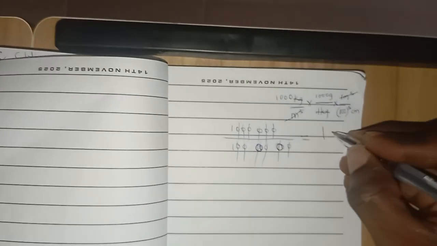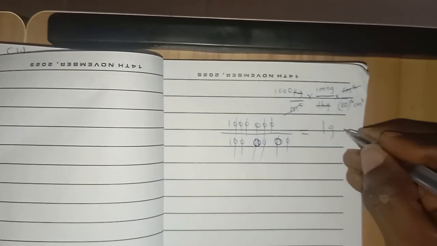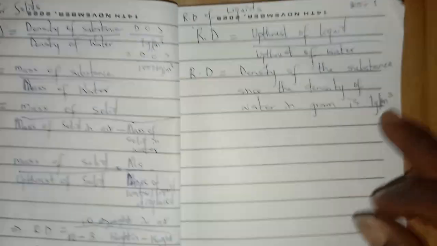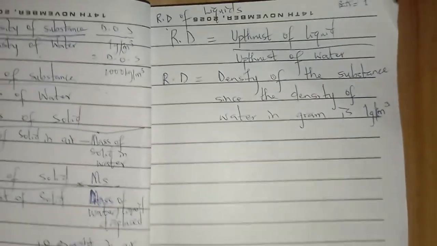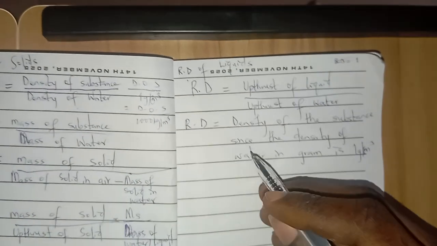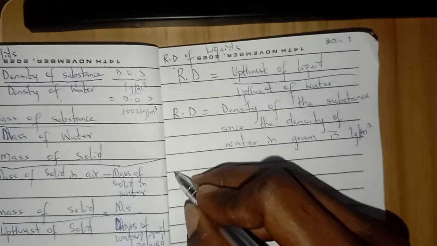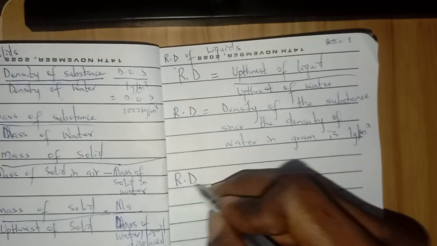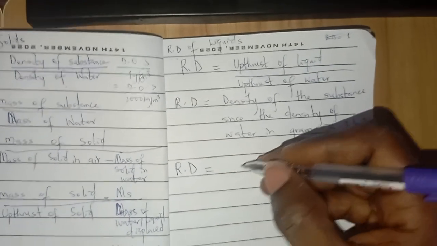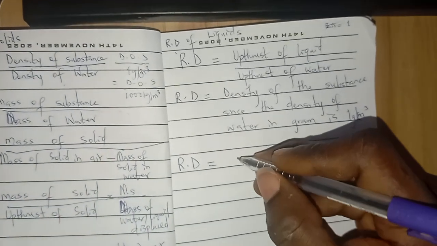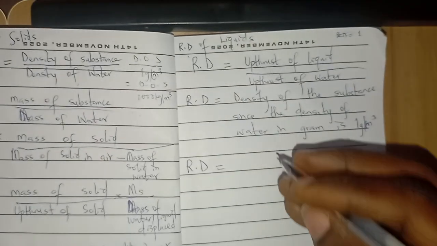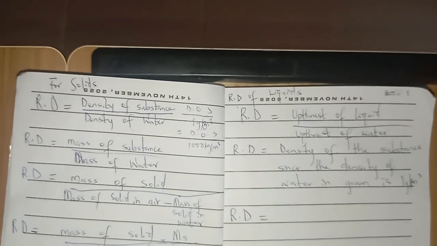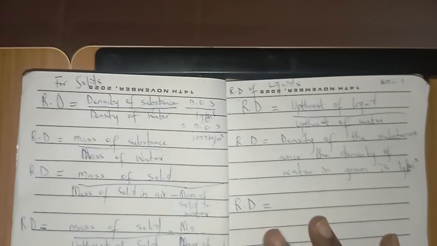So gram per centimeter cube. This is supposed to be in centimeter cube. So I'm correct. If you know this, that means relative density is the same thing as saying, if for liquid, I'm still treating liquid. The idea when it has to do with liquid is you are always thinking of upthrust, loss in.